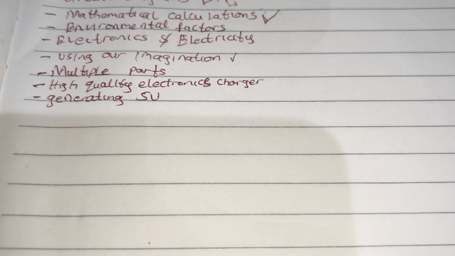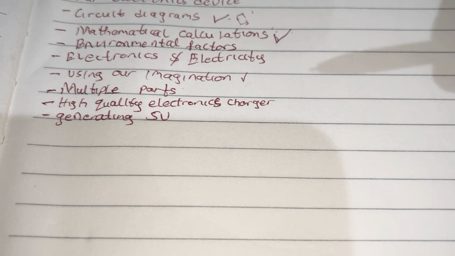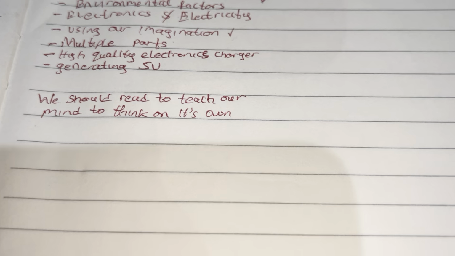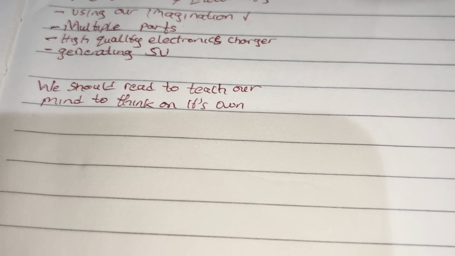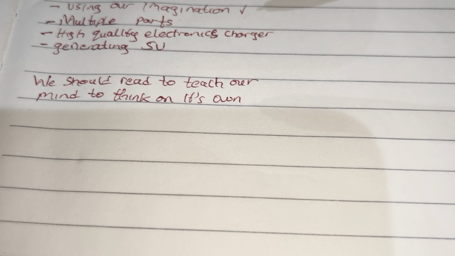The basis of this is a saying that Albert Einstein once said. He said we shouldn't read to learn facts, we should read to teach our mind to think on its own.